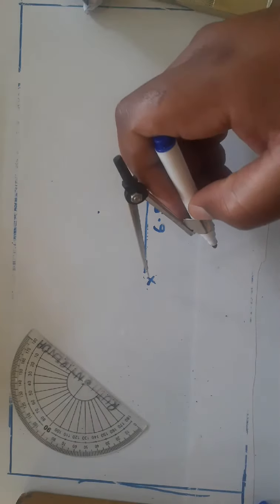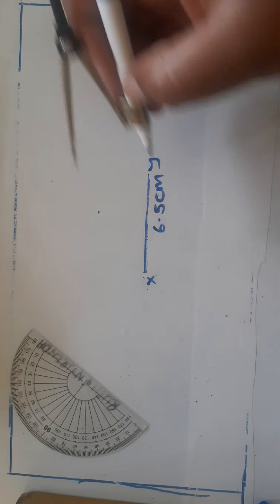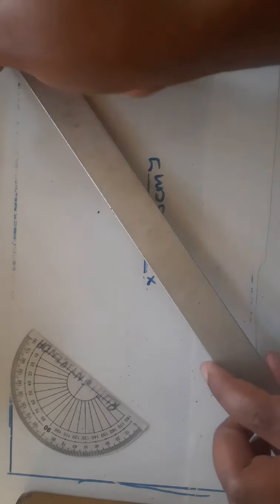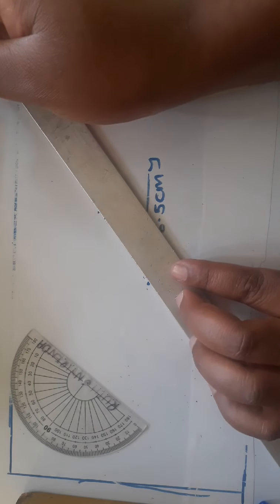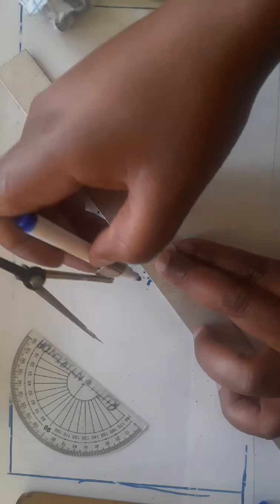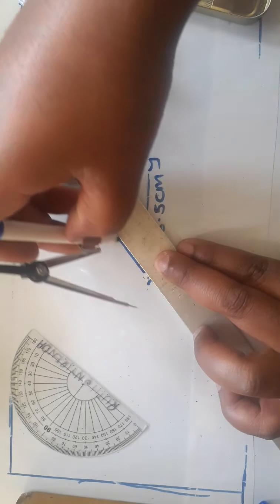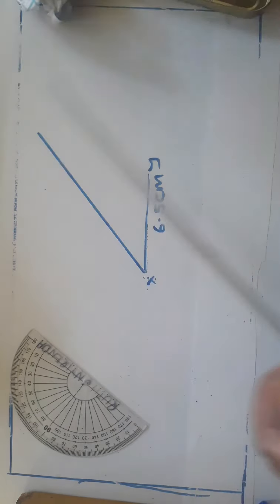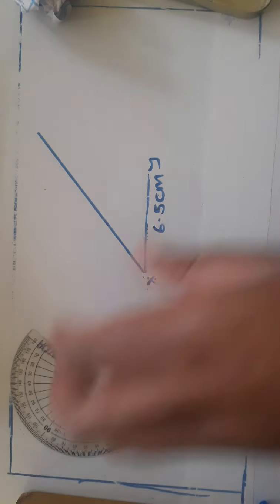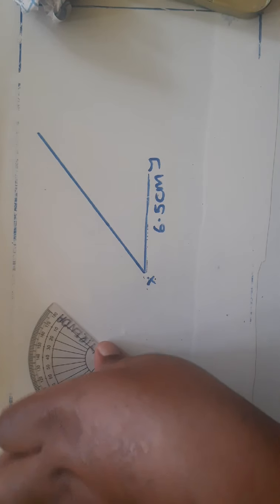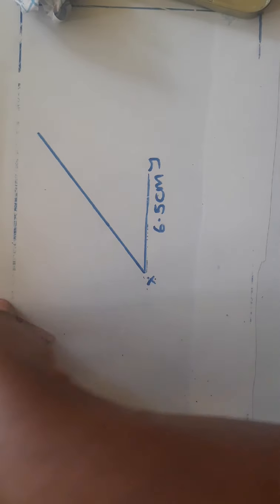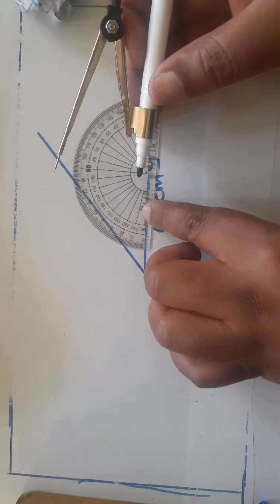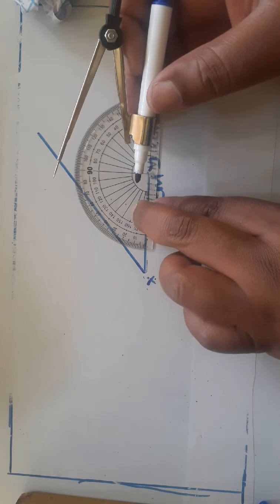Now here we don't know the length from X to Z, so you just have to draw a line up to some reasonable distance, maybe somewhere there. Then we measure 60.